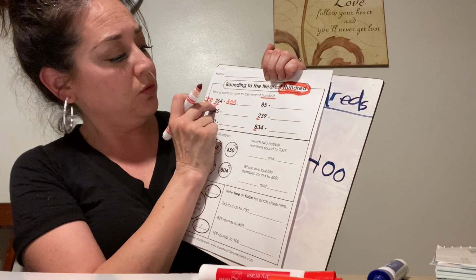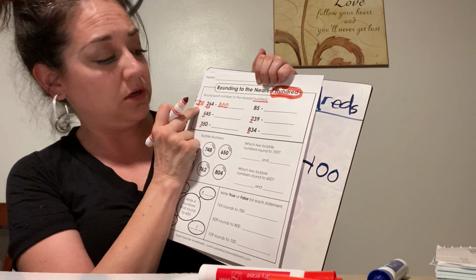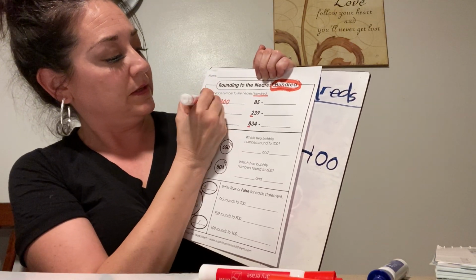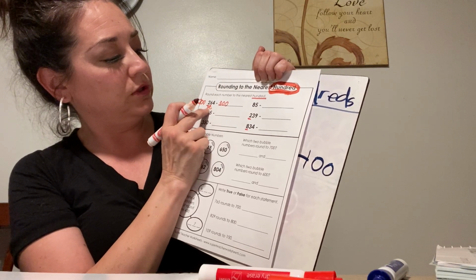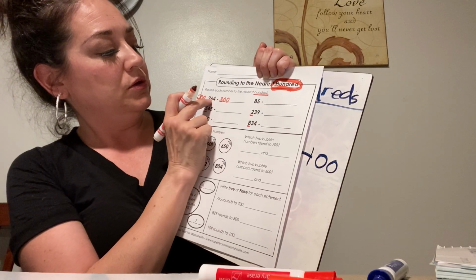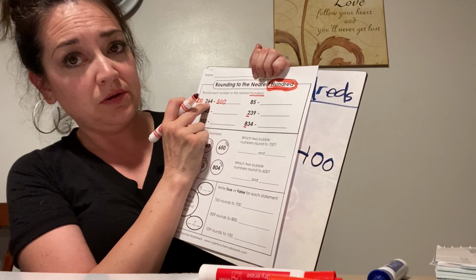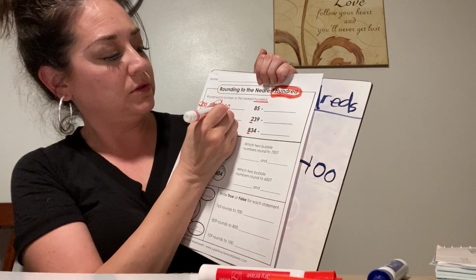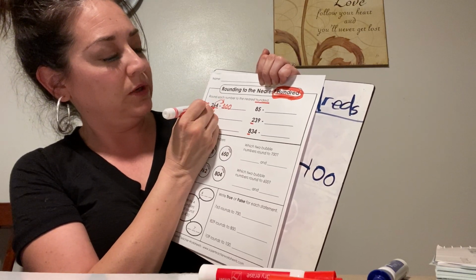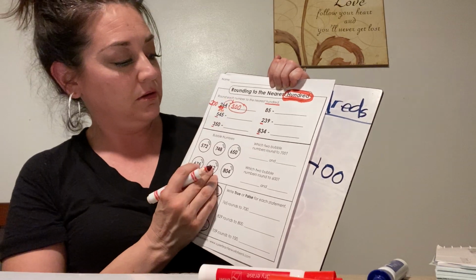Or if it's 4 or lower, we'll stay down here at 200, because 250 is right in the middle between 200 and 300. So what is this? Higher than 5? It is. So this whole number here rounds up to 300.